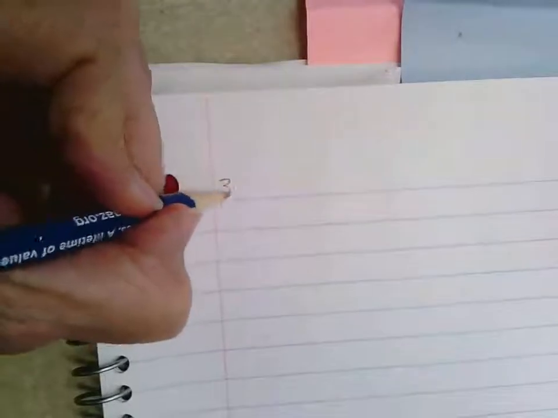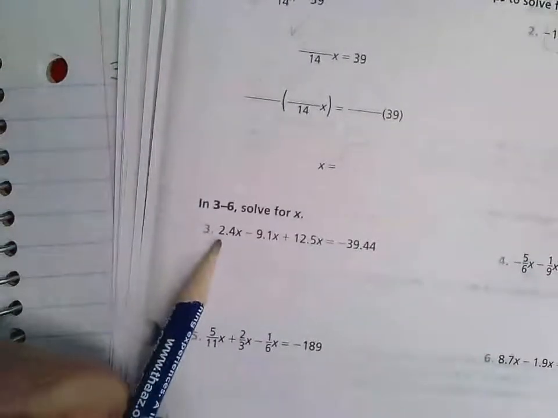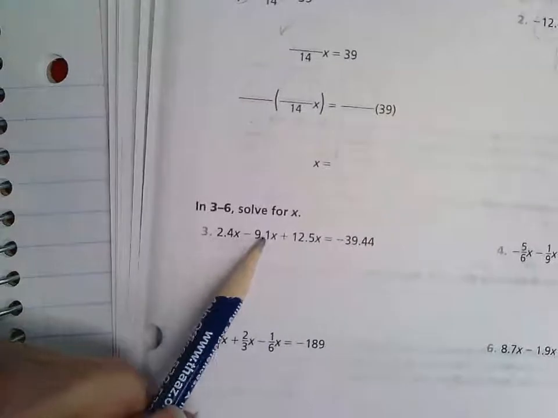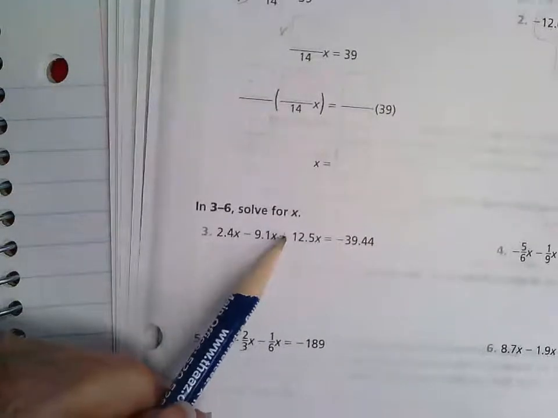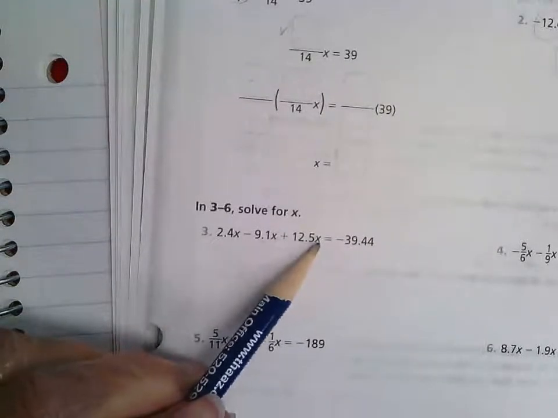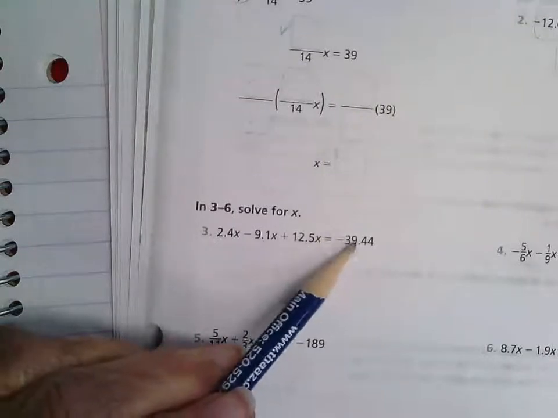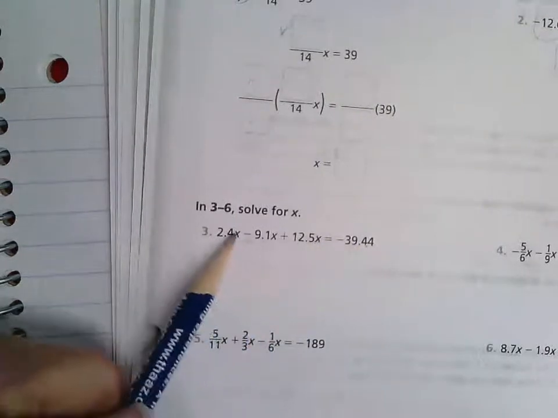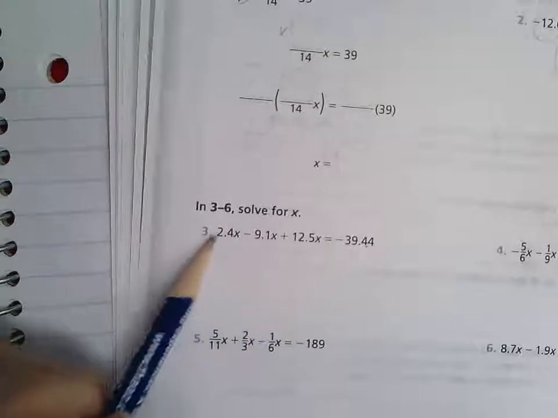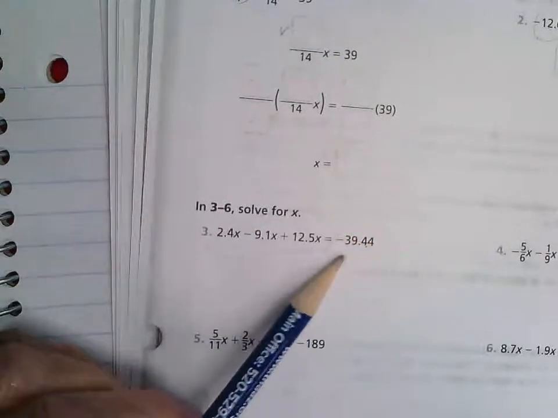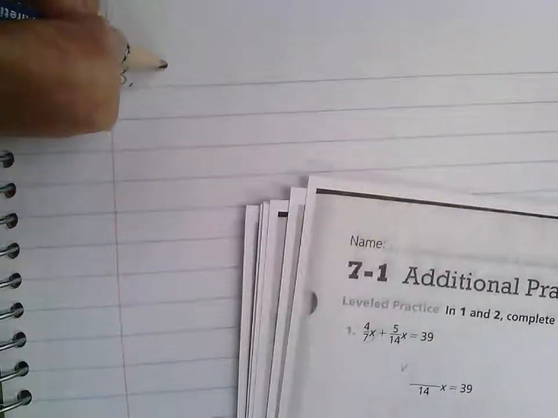Number 3. This one's dealing with decimals as well. 2 4/10 x minus 9 1/10 x plus 12 5/10 x equals negative 39 44/100. So I can see I have all my x values on the left and all my numbers on the right. That's a good problem to solve.